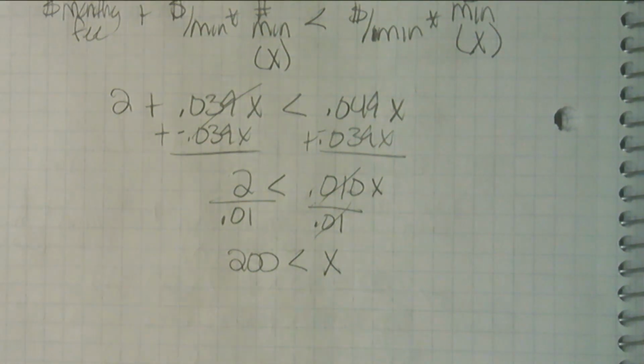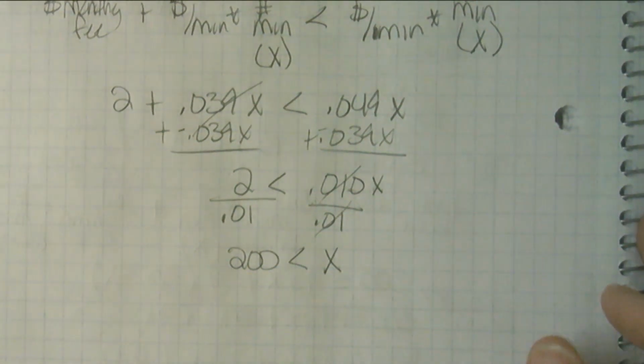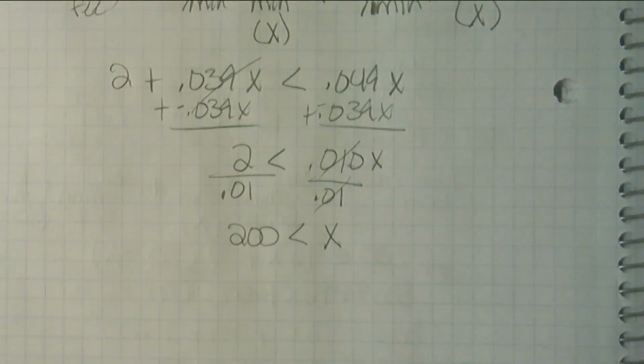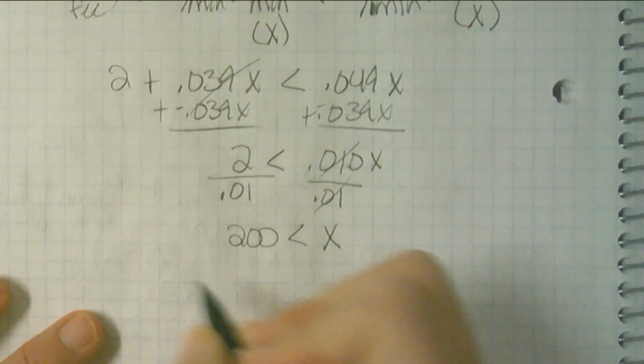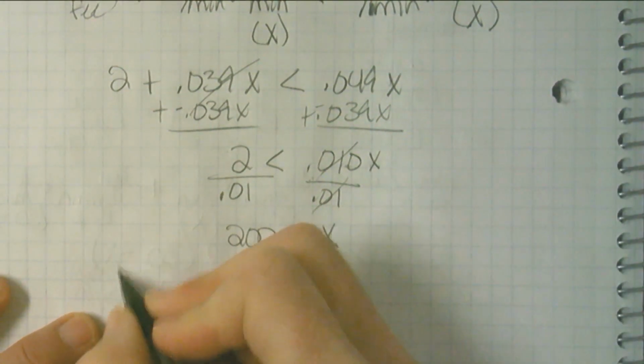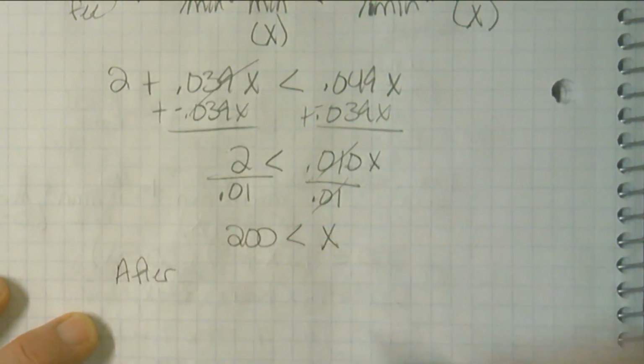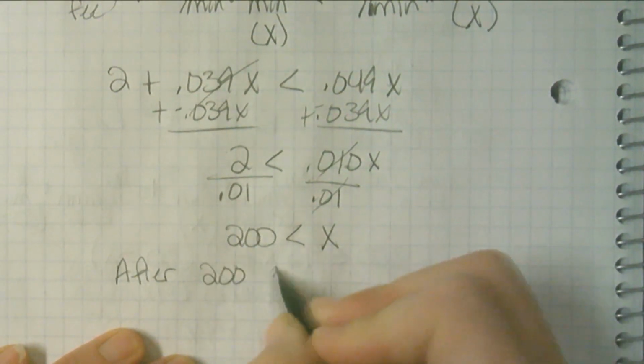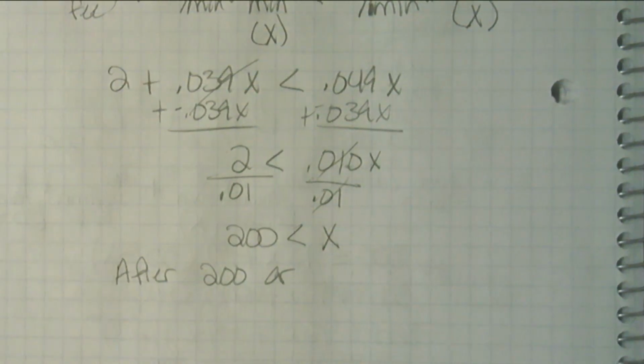All right, so now I end up with x is greater than 200. What does that mean? What does that mean, Amanda? All right, so after 200, is 200 included in it? So I can't say 200 or more.